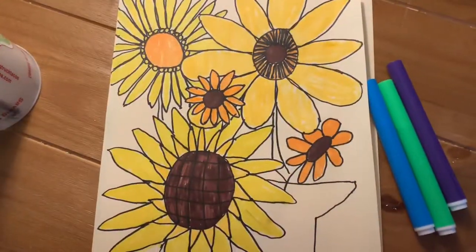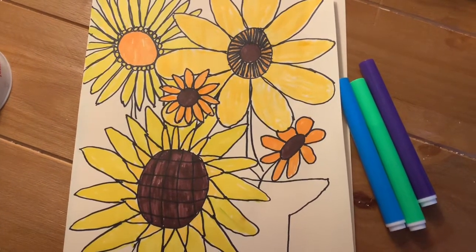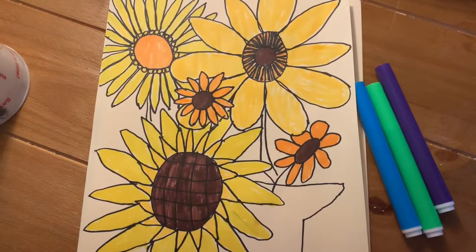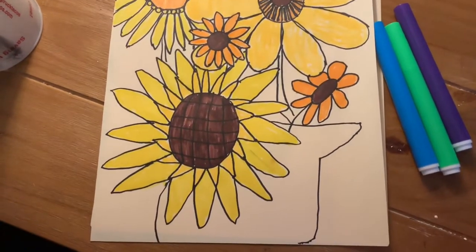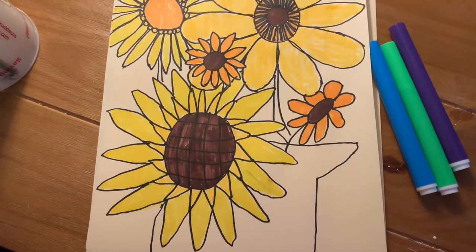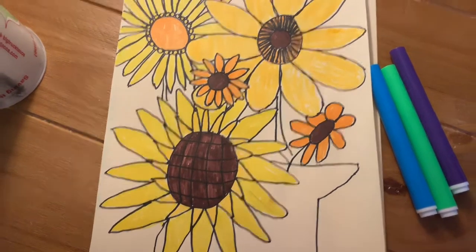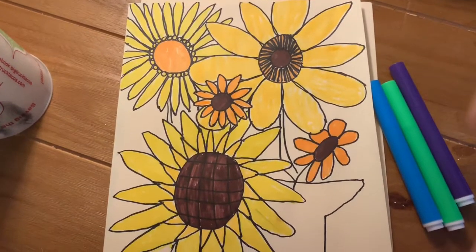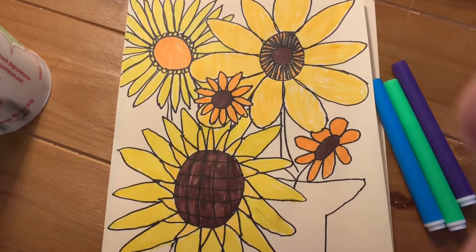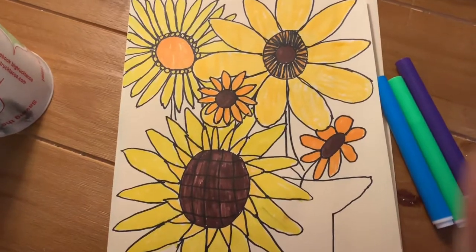Okay, now that all my sunflowers are colored in, I'm going to now use purple, green, and blue to finish my picture. I'm going to use the green for my stems. I'm going to color my vase in purple because if you remember, purple and yellow are complementary colors on the color wheel, so they make each other look good. And then I decided to do a blue background to pay tribute to Van Gogh's blues that he used in his paintings that we saw. So now I'm going to finish up my picture and then we will be done.